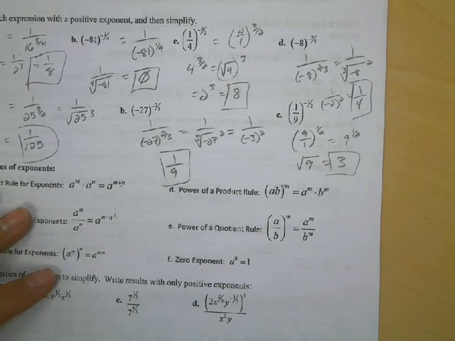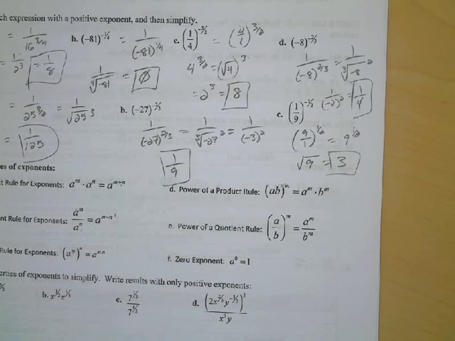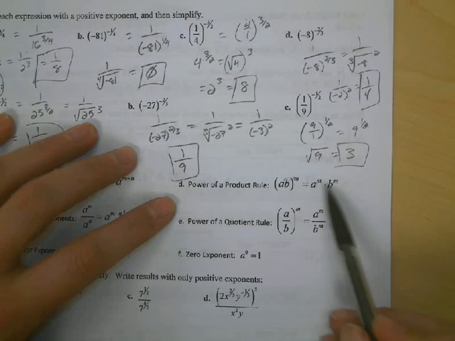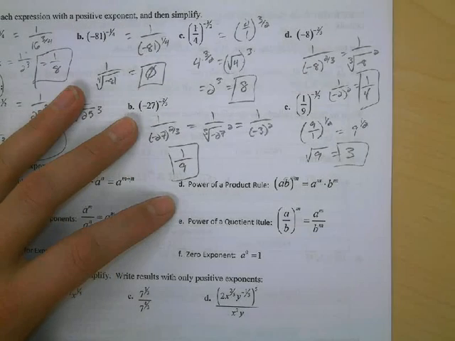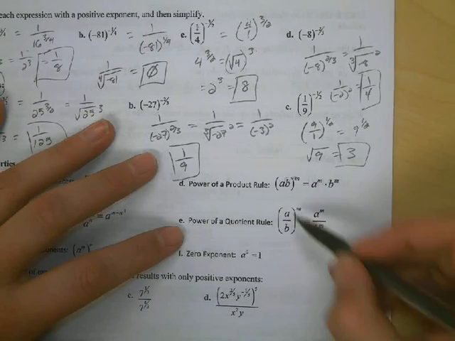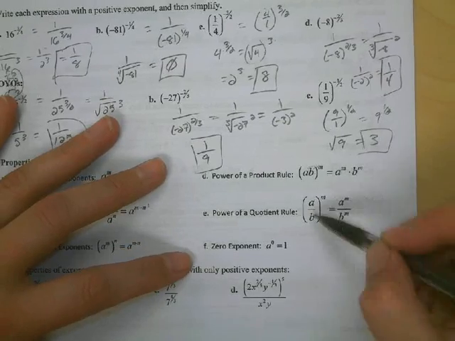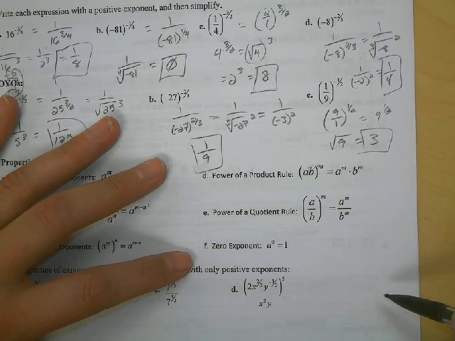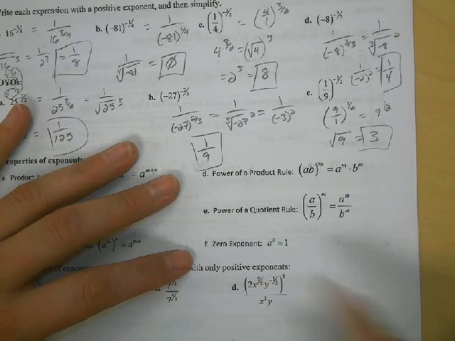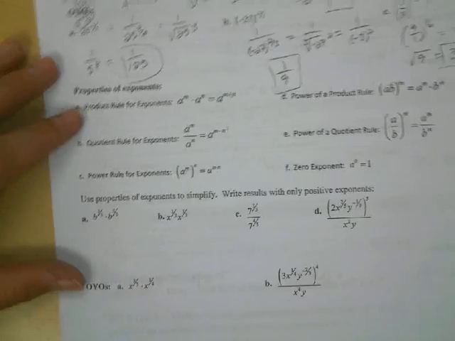It's going to go to a distributing kind of thing, so it's going to be an exponent on each one of them. Same thing with the quotient. The exponent goes to each piece of it, including numbers. If there are numbers in here, make sure it goes to the number as well. And then everything to the 0 power is equal to 1. So here's this last little part, right?